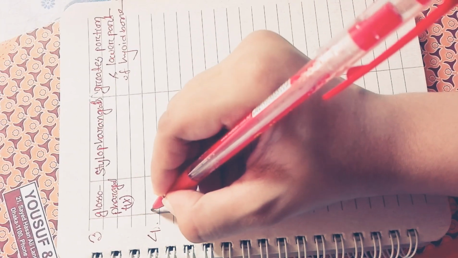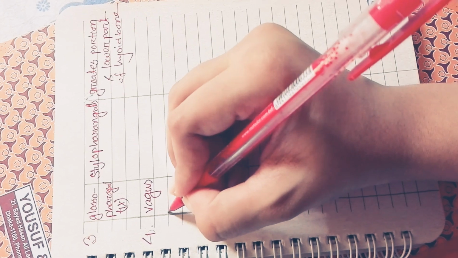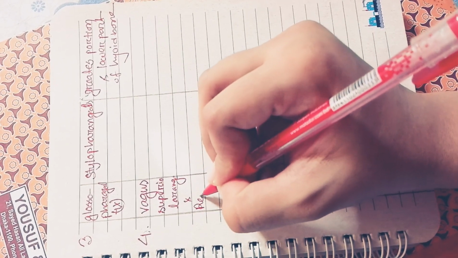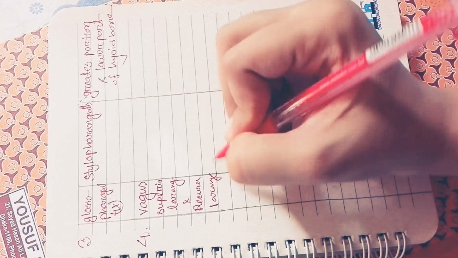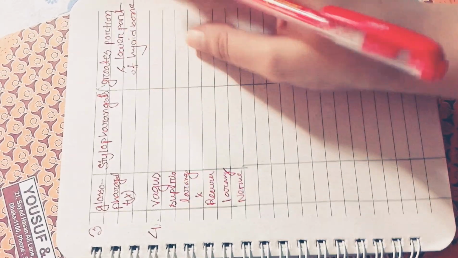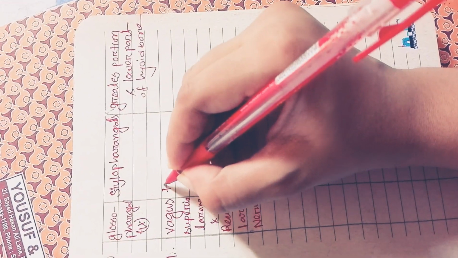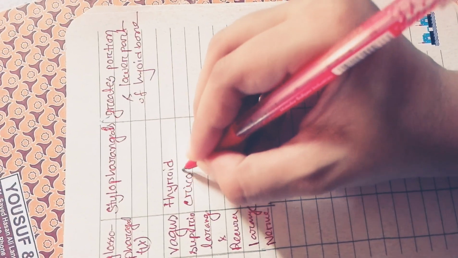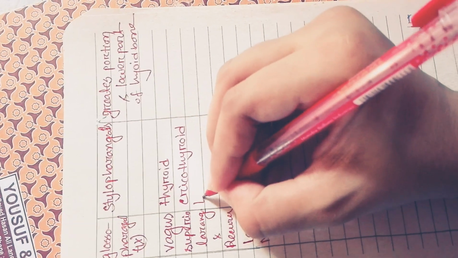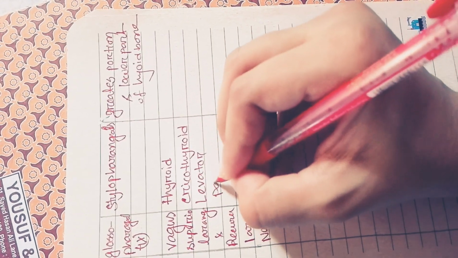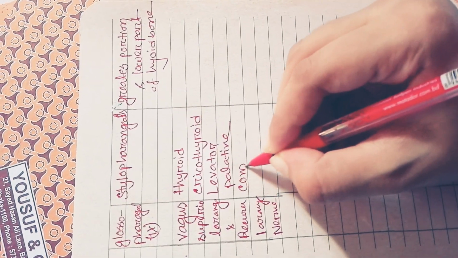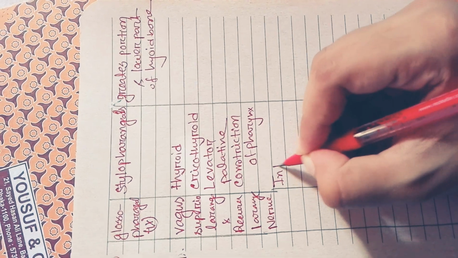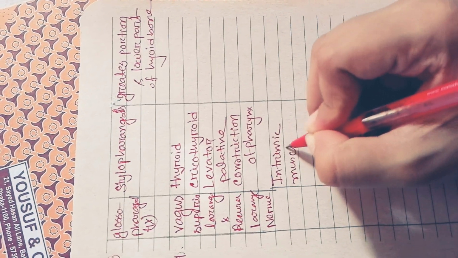Now the fourth pharyngeal arch, which is supplied by the vagus nerve: the superior laryngeal nerve and recurrent laryngeal nerve. Muscles are cricothyroid and levator palatini, constrictors of pharynx, and intrinsic muscles of larynx.